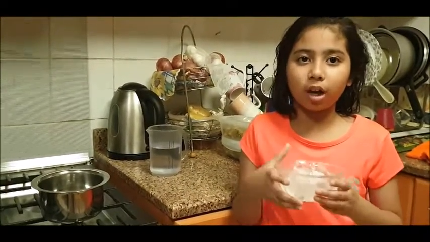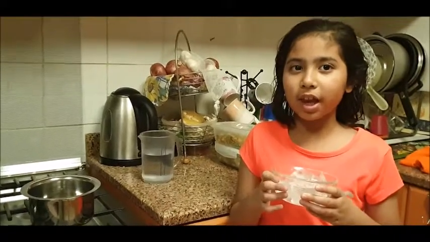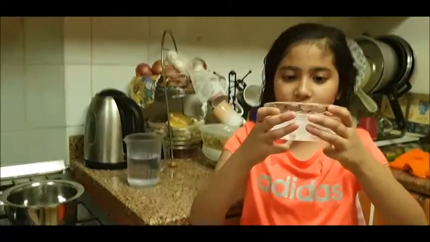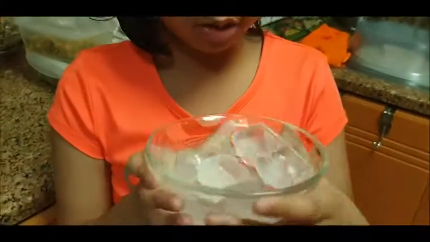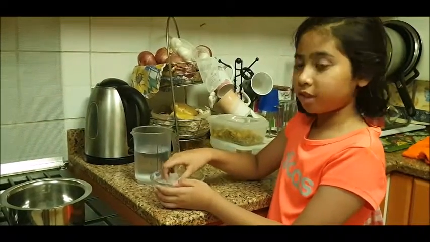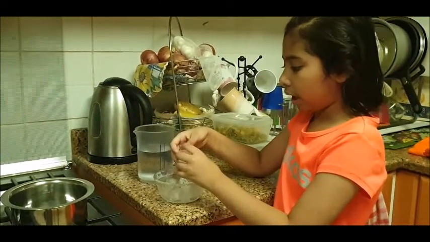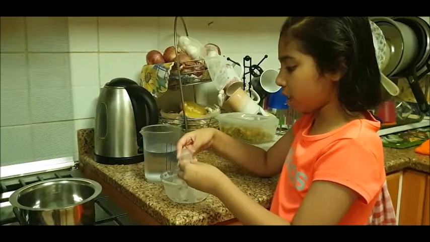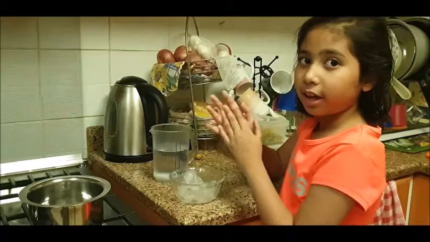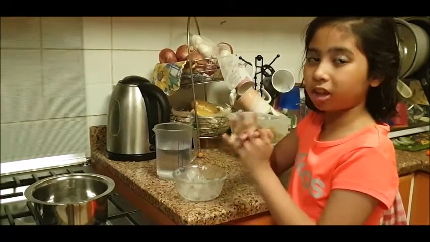Today we are going to boil ice. So what is ice? This exists in three different phases: solid, liquid, or gas. Like liquid, when it melts, it turns into liquid. And when water freezes, it turns into solid. And when it evaporates, it turns into gas.